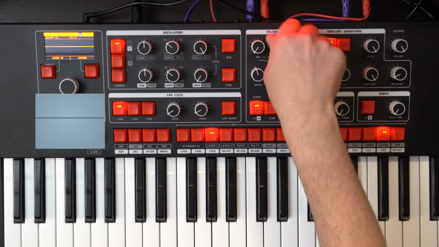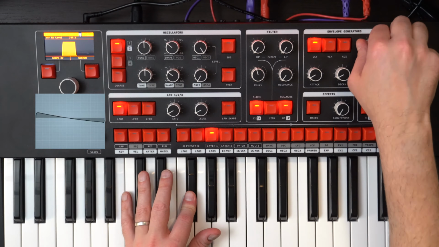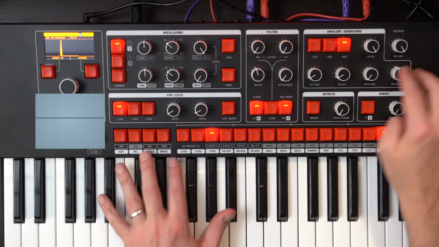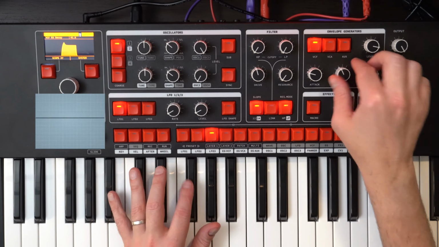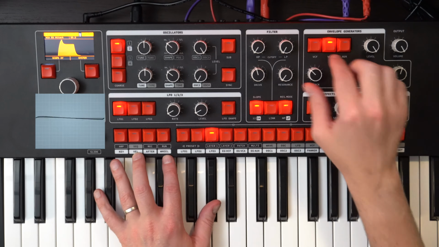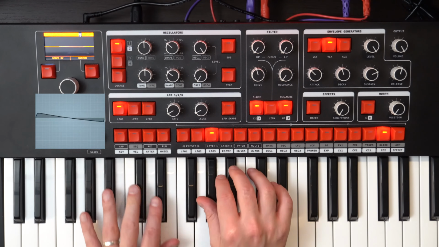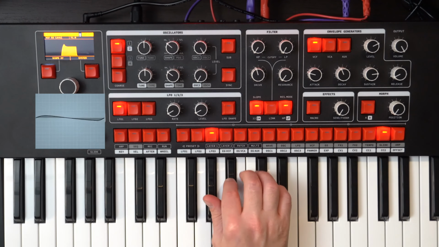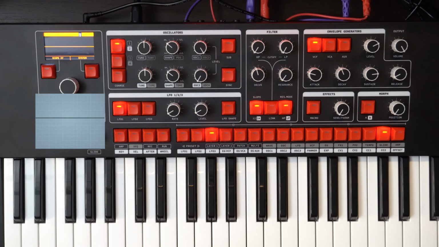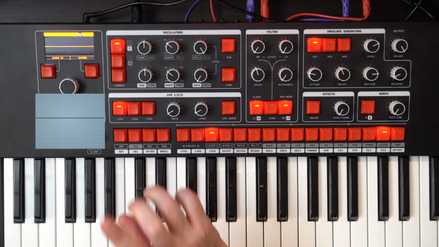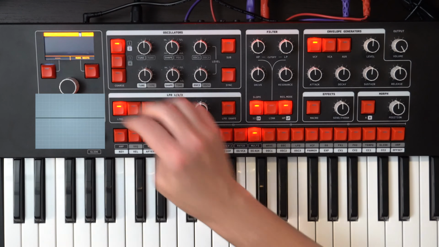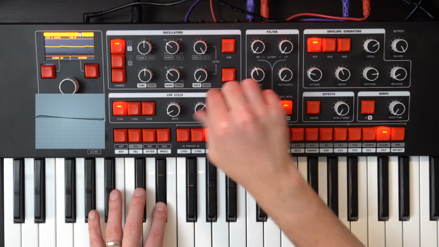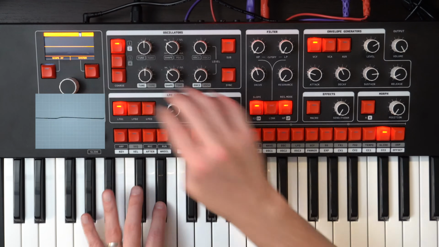So first up, let's make a basic patch. And then again from the last one, we are going to use go mod, LFO1 to filter, change the shape to that ramp down.